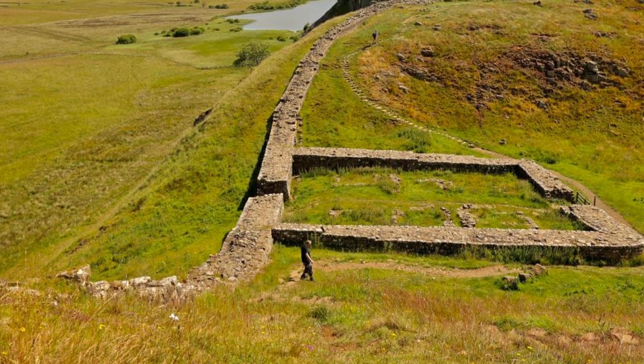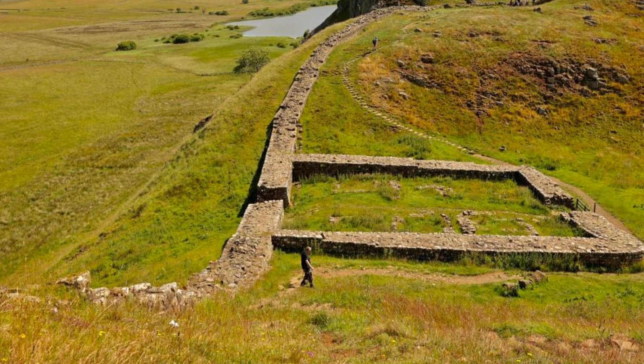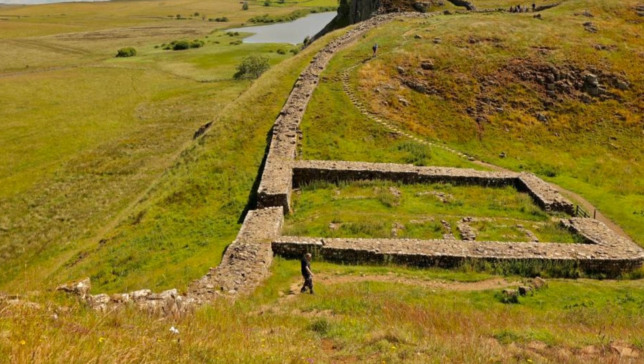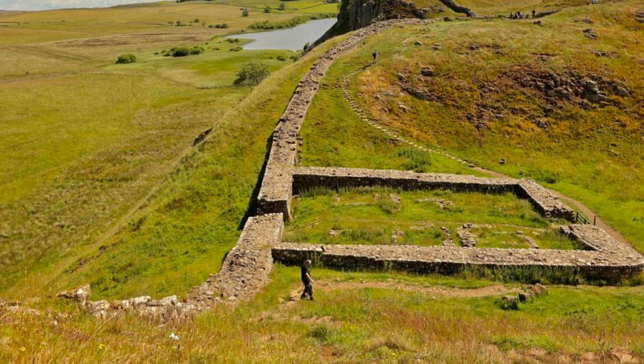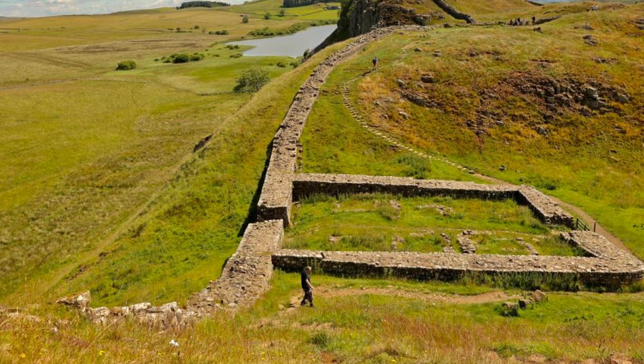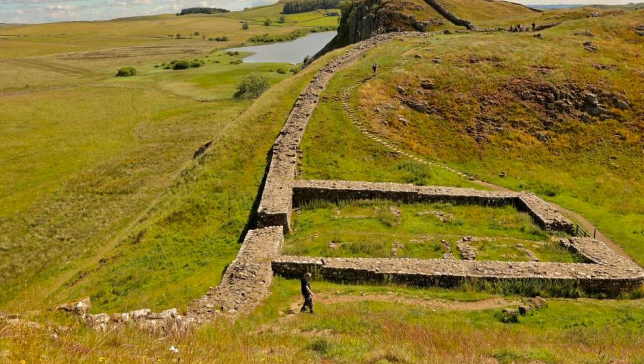When you've got that sort of border, the milecastles would have enabled troops to go through the wall, but not allow anyone into the Roman Empire, therefore providing a hard border which would say, no, we're not allowing you through.